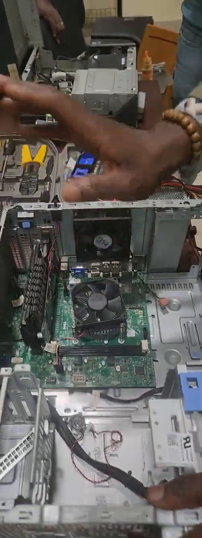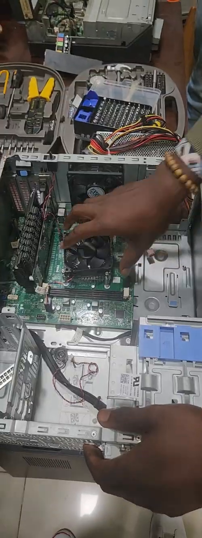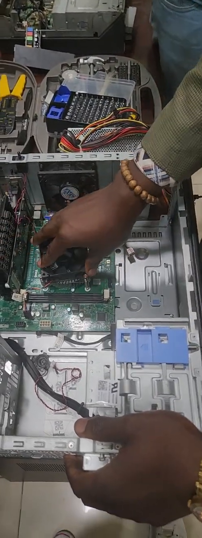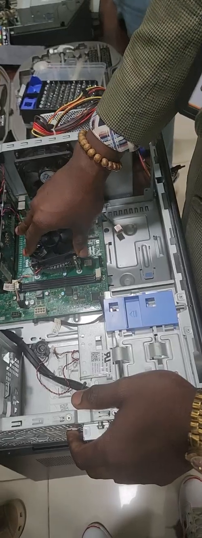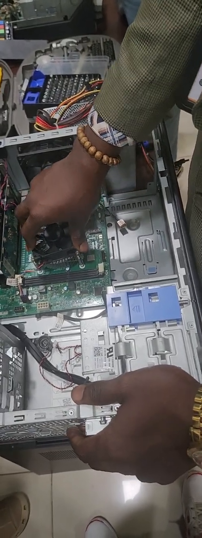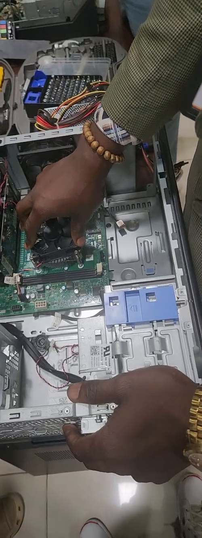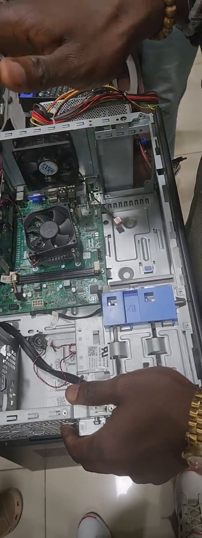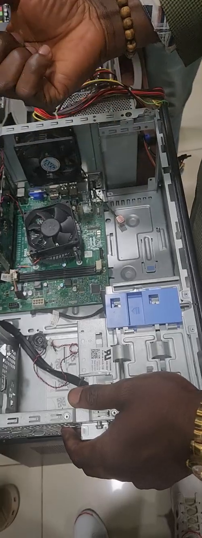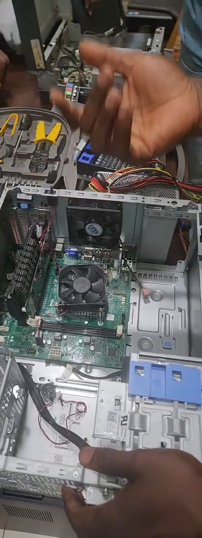So these are the fans. This is the heat sink fan. The microprocessor is not meant to be cold, it's not for cold, it's for warm. Even if it's warm, it should be at a particular temperature. It should not get so hot that it gets damaged.